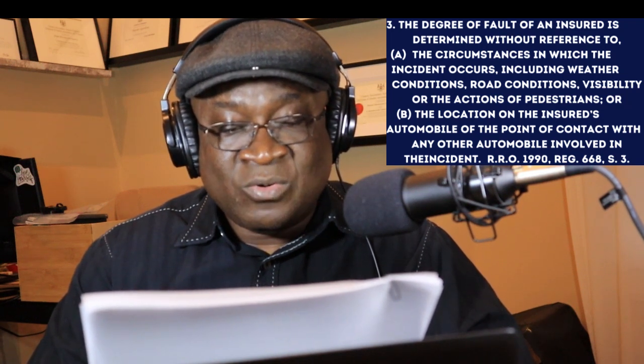Section or rule 3 of the fault determination rules says that the degree of fault of an insured is determined without reference to (a) the circumstances in which the incident occurred, including weather conditions, road conditions, visibility, or the actions of pedestrians, or (b) the location on the insured's automobile of the point of contact with any other automobile involved in the accident or incident. R.R.O. 1990 Regulation 668 Section 3.